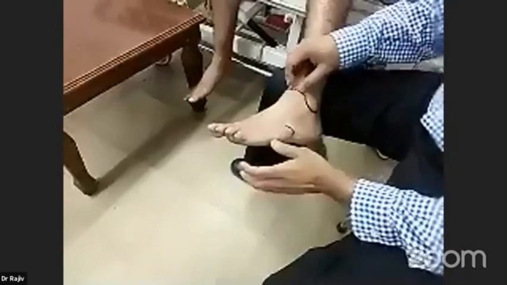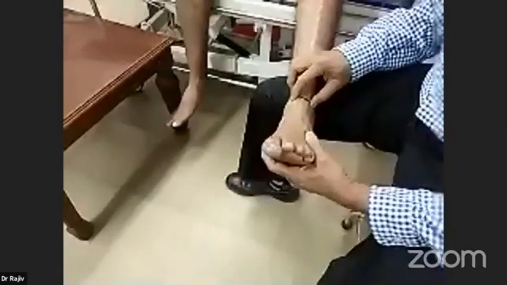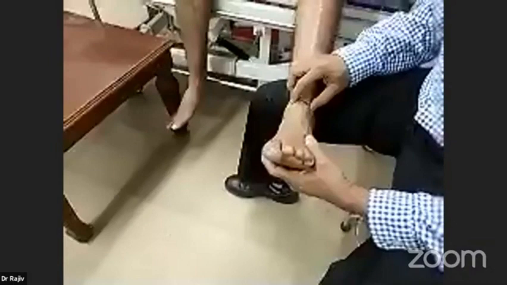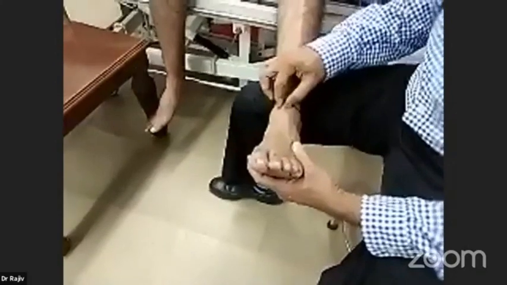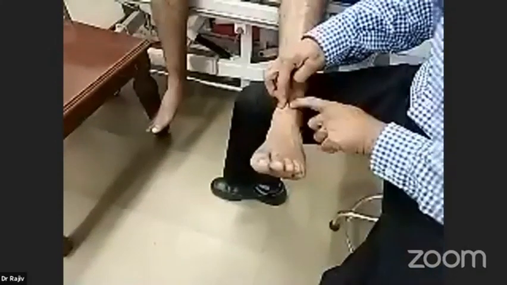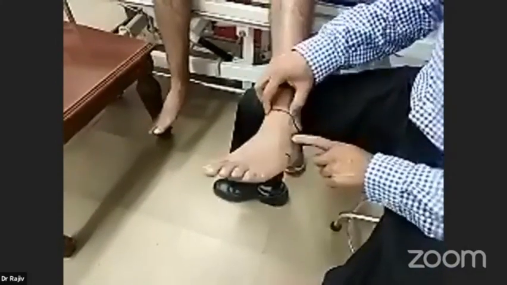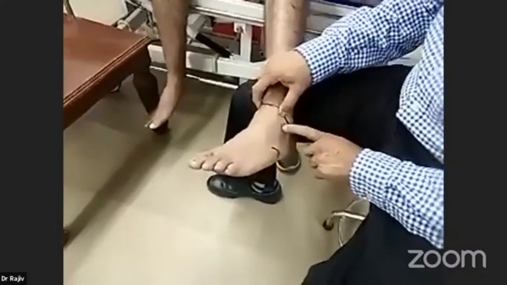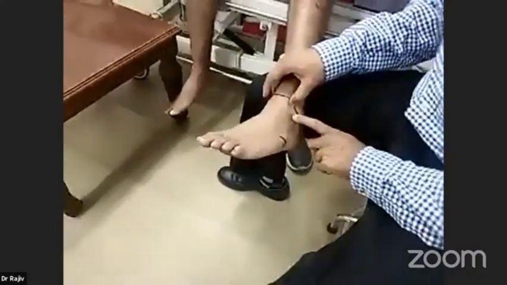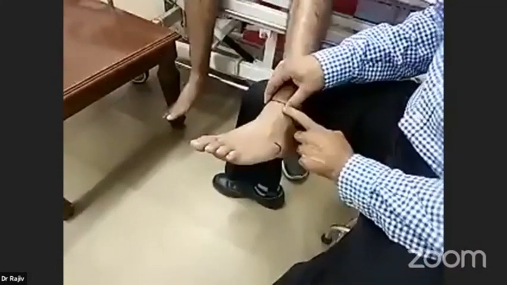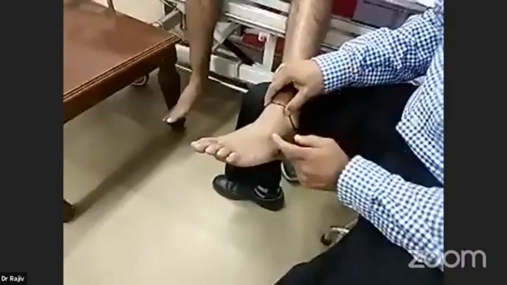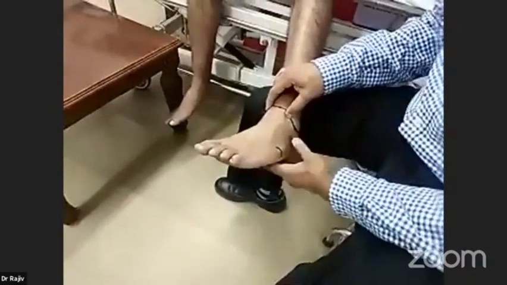Palpating the ankle is very important because when you are doing ankle arthroscopy, your medial portal would be at the soft spot of the ankle, just medial to the tendon of tibialis anterior. And for a lateral portal, you are again going into the soft spot over the ankle joint line, which is just lateral to the extensor digitorum longus tendon.